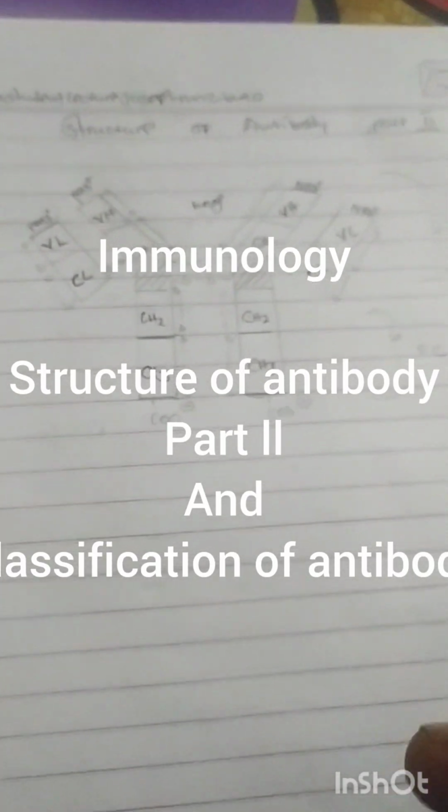Okay, welcome. So today is part 2 of our topic. This is the basic structure of the antibody. I've drawn the basic structure consisting of the two heavy chains and two light chains. The heavy chain and the light chain each consist of a variable region and a constant region.